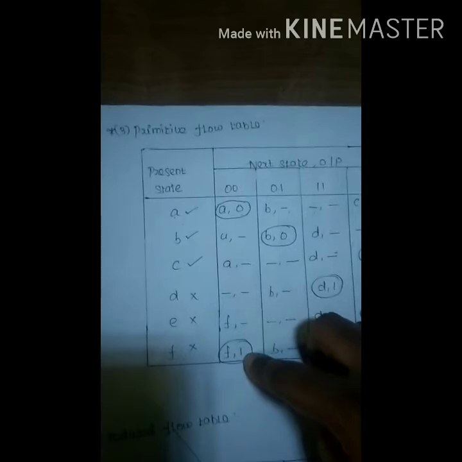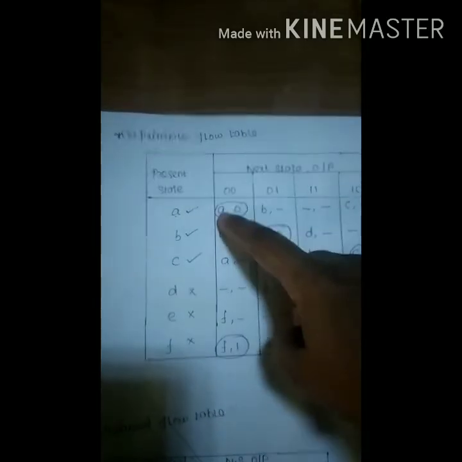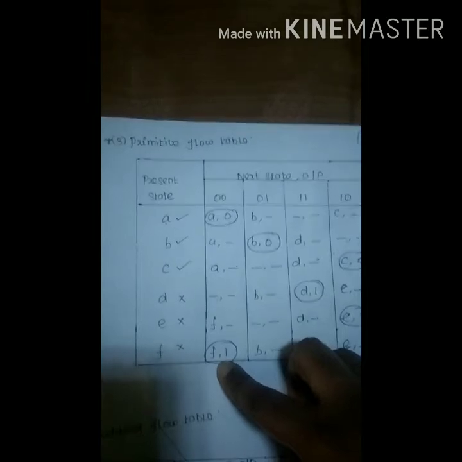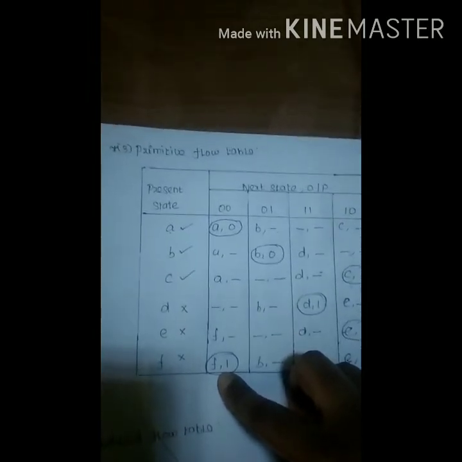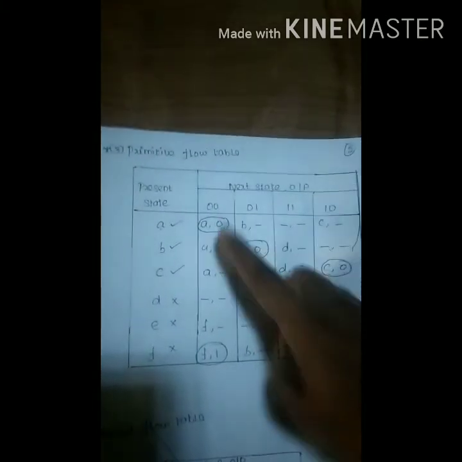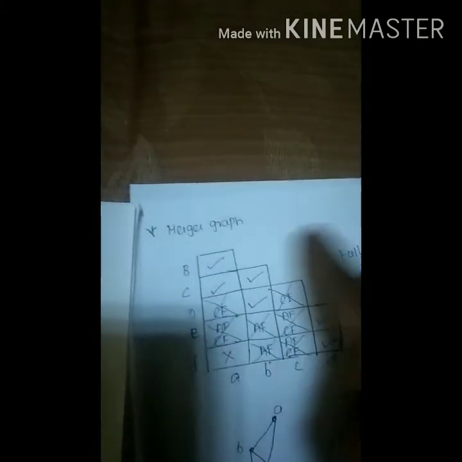Now you compare A and F. If you are comparing A with F and get two different next states, that is not a problem. But the output is different, so you have to put a cross mark. Here it is 0, there it is 1. The outputs are different, so you have to put a cross mark. Similarly, we have to fill the entire table.